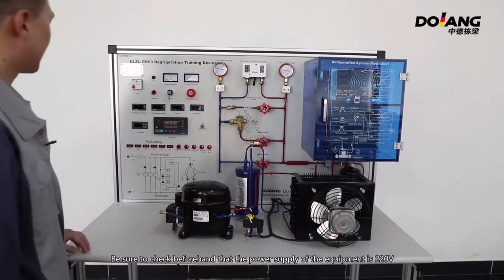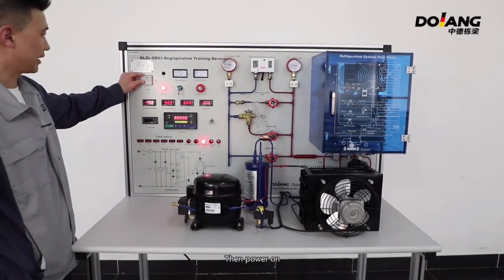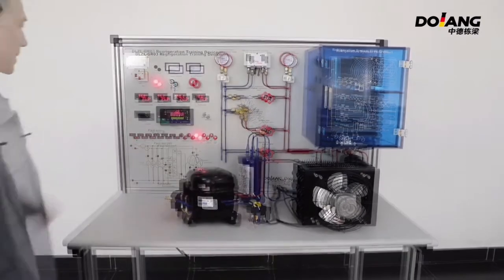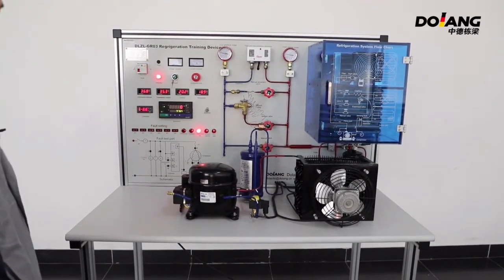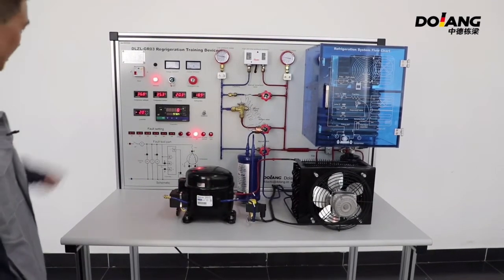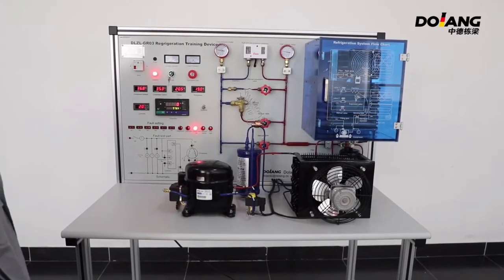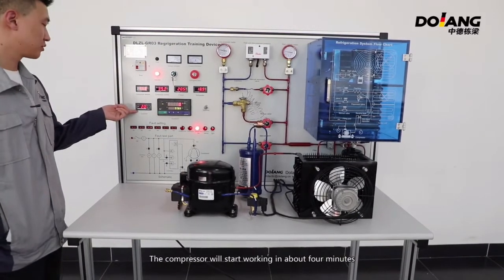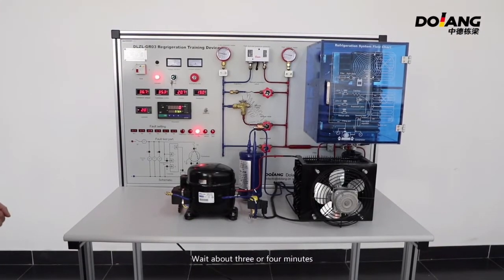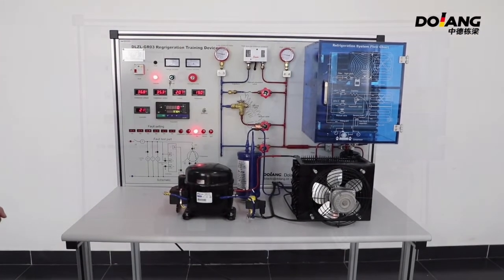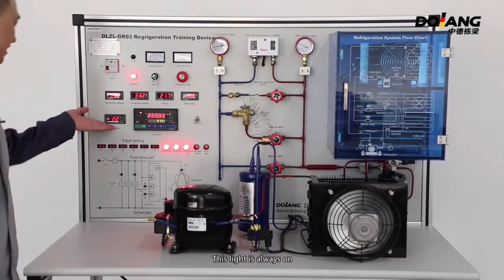Power on now. Be sure to check beforehand that the power supply of the equipment is 224 volts. Then power on. Now turn the key switch to the right, the light is flashing. This is power-on delay. The compressor will start working in about 4 minutes. Wait about 3 or 4 minutes. Now the device has started. This light is always on.